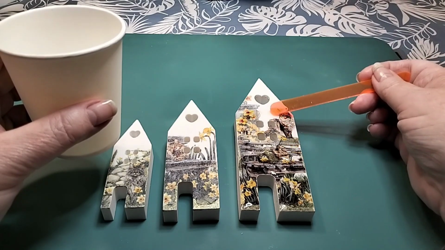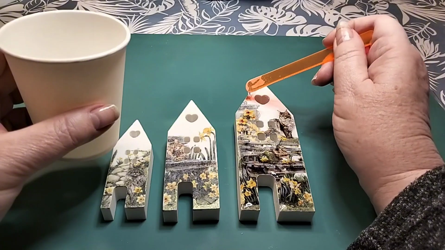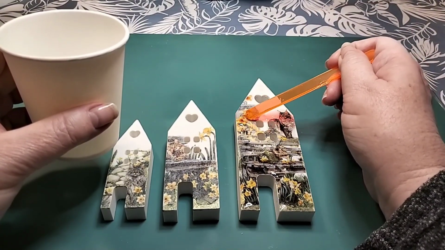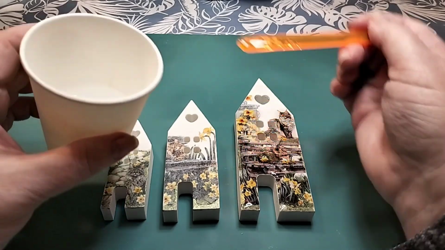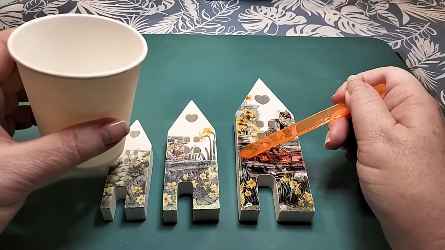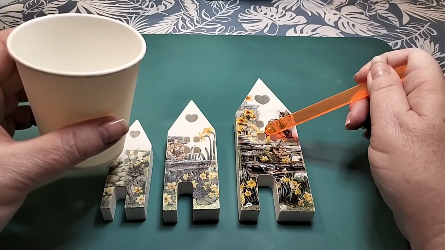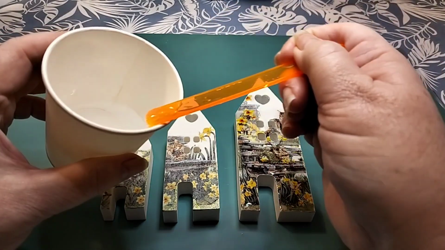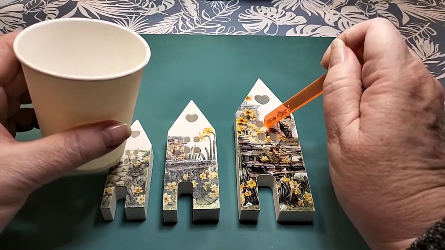Now, although I used full PPE when I mixed up the resin, I have taken my gloves and mask off now. I'm working in a very well ventilated area. I'm quite happy that I'm using an acrylic paddle pop stick, and I'm not actually touching the resin. So you can choose to wear your gloves all through this process. It's one of the few times that I don't wear gloves working with resin.